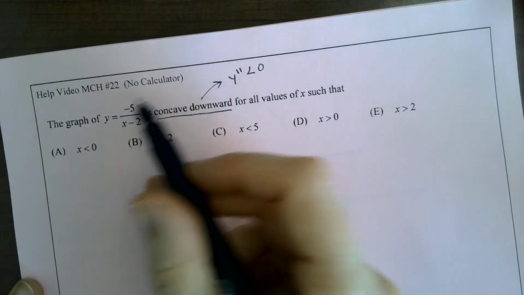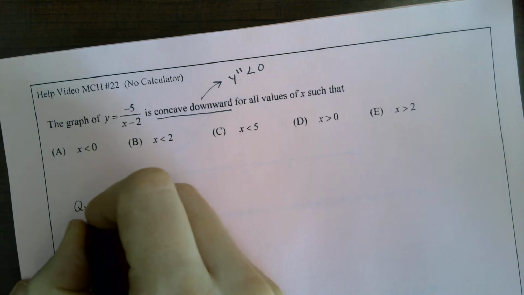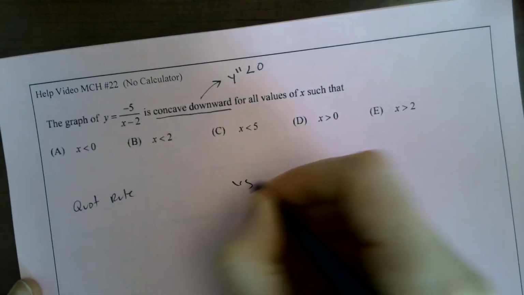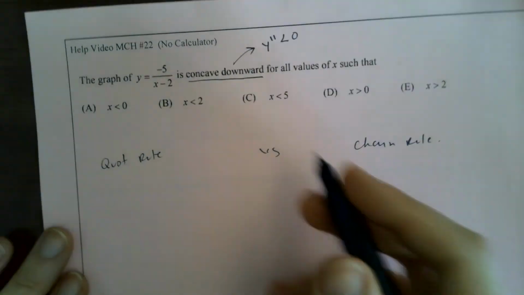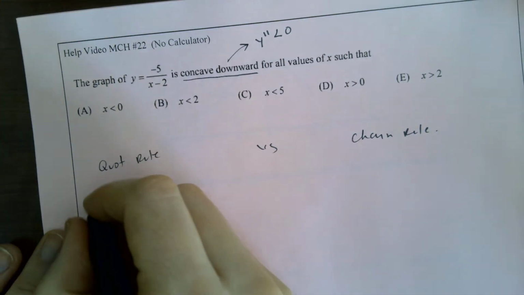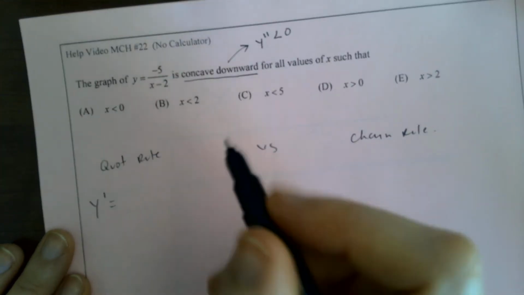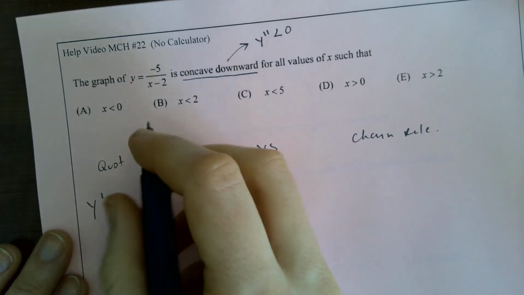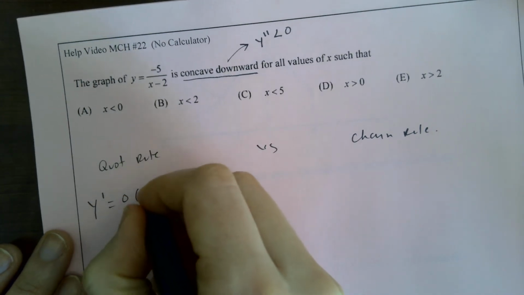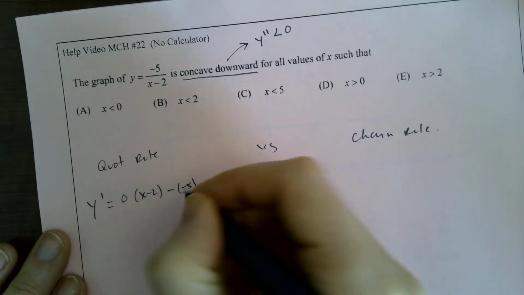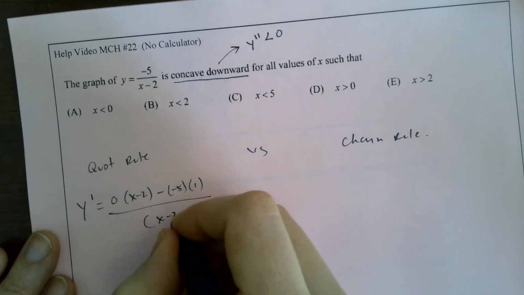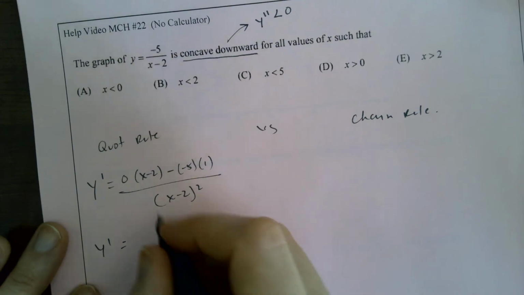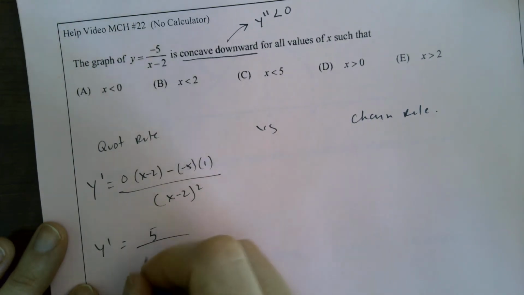Okay, all right. So I'm going to use quotient rule. Actually, I want to do two ways. Quotient rule versus chain rule. Most of you probably went for the quotient rule. So that would have been y prime equals 0, because the derivative of 5 is 0, times x minus 2, minus negative 5, and then the derivative of x minus 2 is 1, all over x minus 2 squared. So let me simplify. So y prime is 5 over x minus 2 squared.